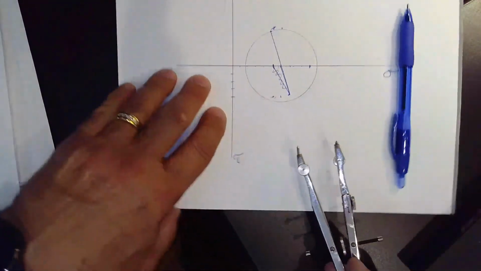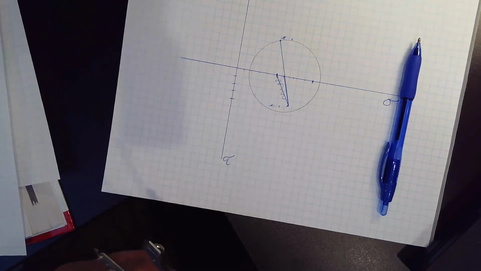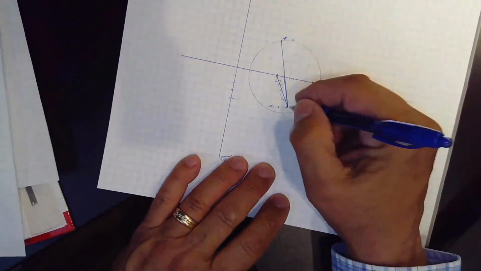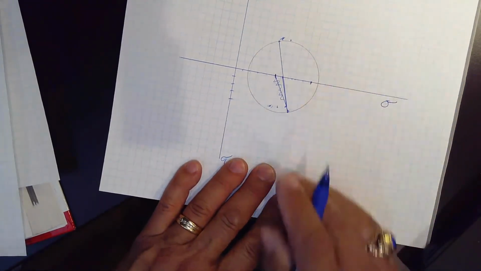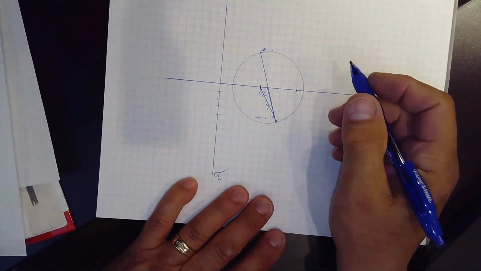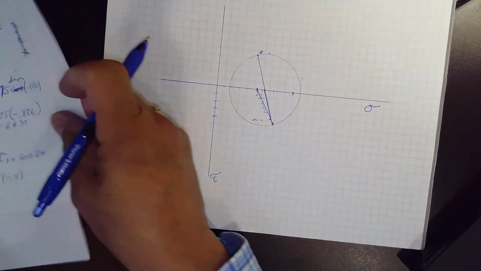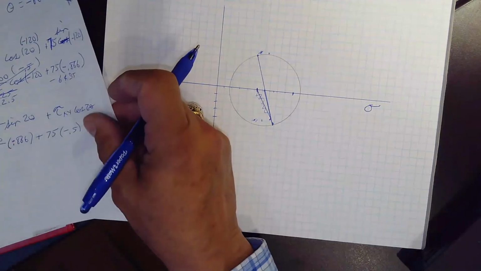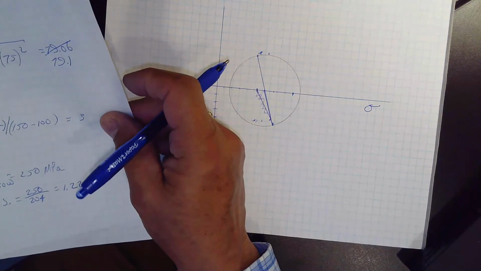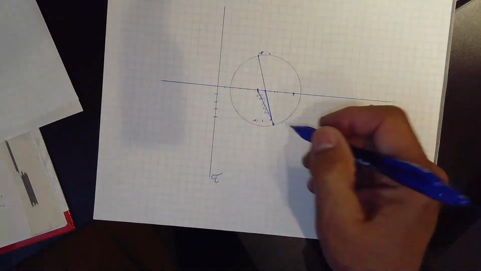So there's our Mohr circle. Looks like I was off a little bit. Well, these things happen. Anyway, I guess this ought to be down here, but you get the idea. So that's what it's supposed to be. And we said that 2 theta was 71.6 degrees, and that looks like about what that is.